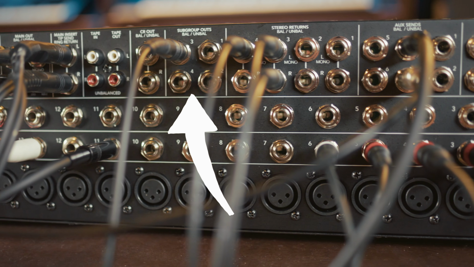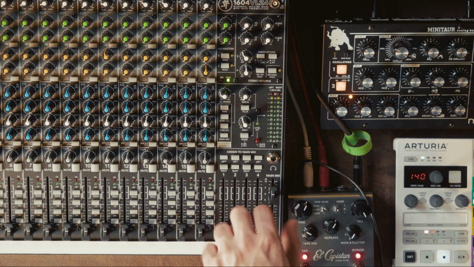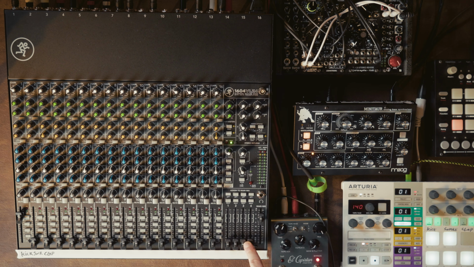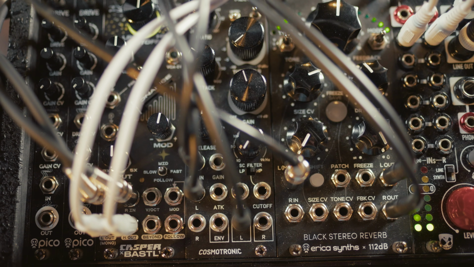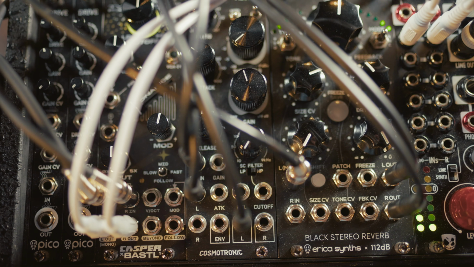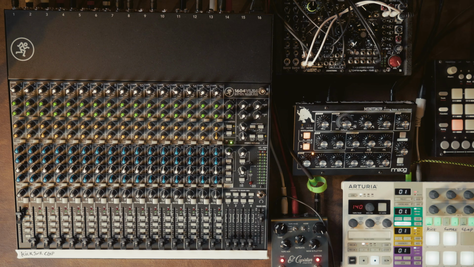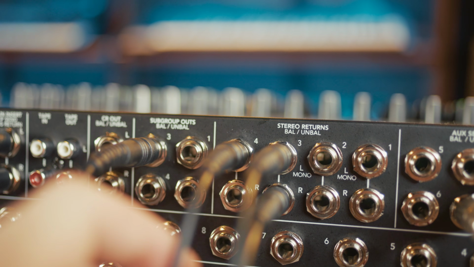On the back, we've got subgroup outputs, so the outputs from these groups, which are balanced, so that's nice. I can take this output and send it through a compressor, for example. I have this Cosmotronic Measure compressor over here, which is a really great sounding Eurorack compressor. But now I can return it using the stereo returns.